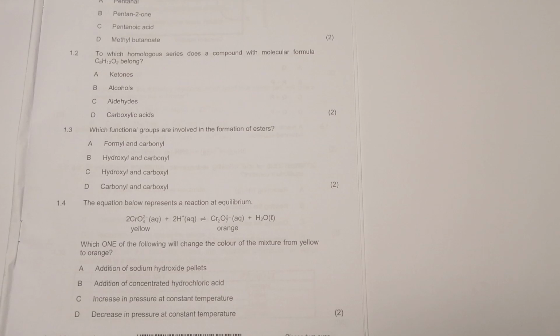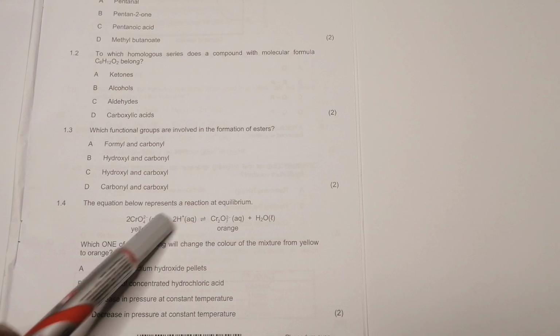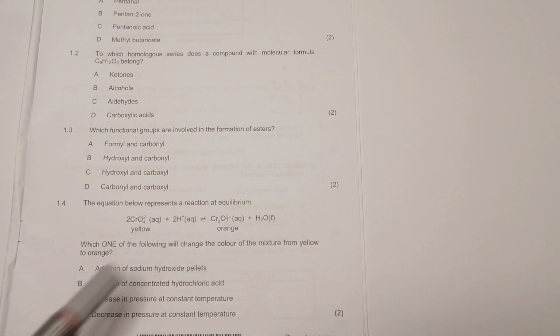Remember, the moment I add sodium hydroxide, it has those hydroxide ions, OH minus. You've got the presence of those hydronium ions, and of course they always want to neutralize each other.